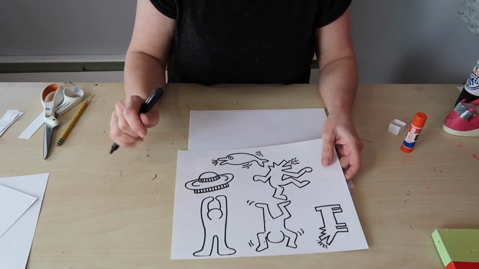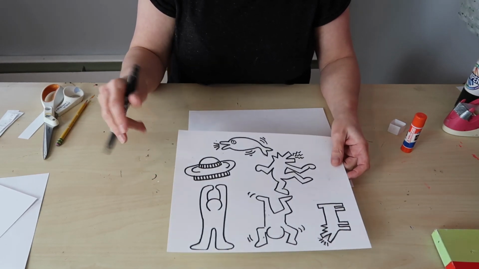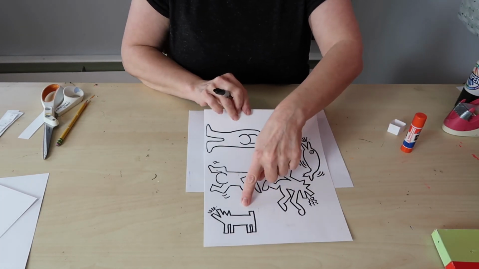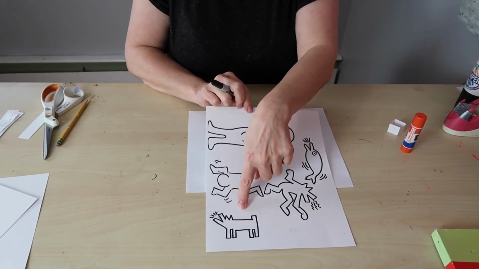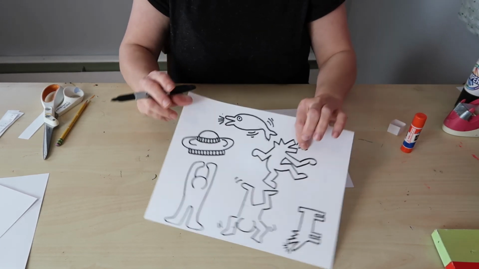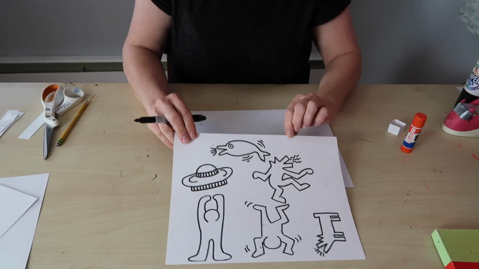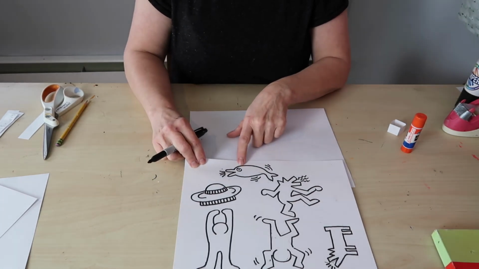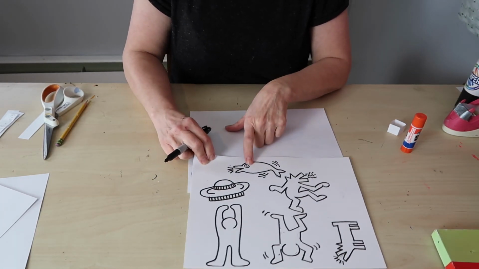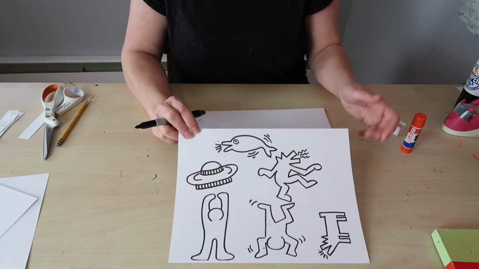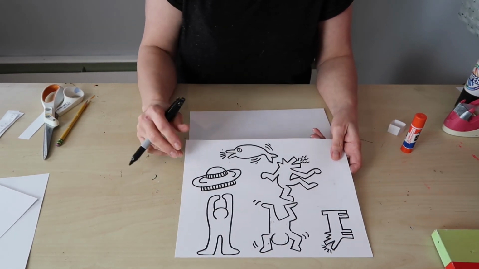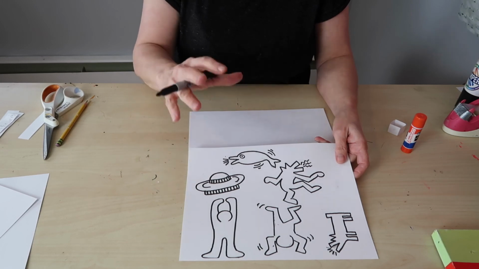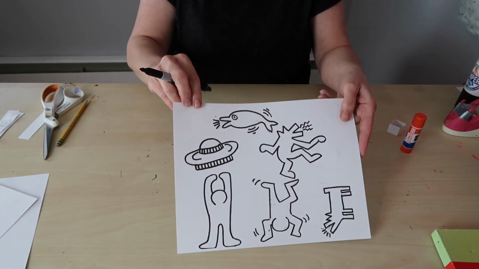Some of his other really popular figures was the barking dog, and I'm going to show you how to draw the barking dog and also the dancing dog. Oftentimes you might see his dolphins and his UFOs, and he had many other elements that he used in his artwork, but these are the ones that we're going to work with today.